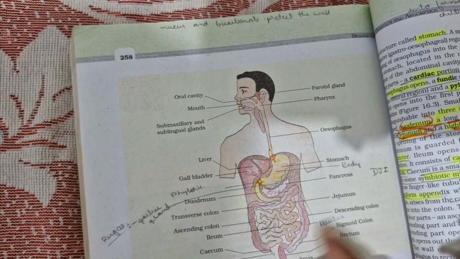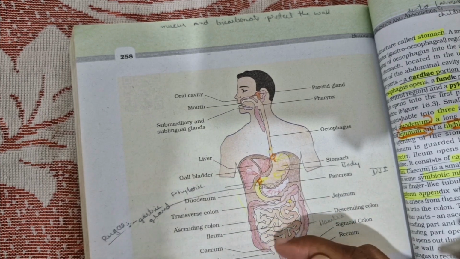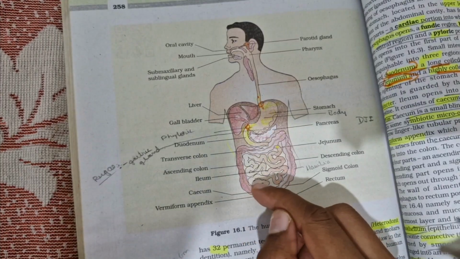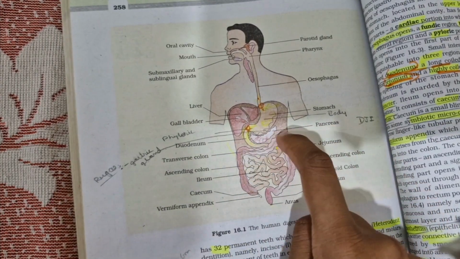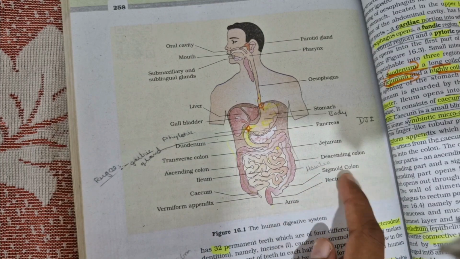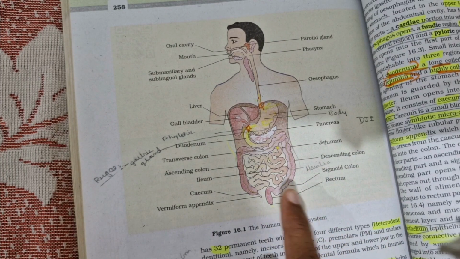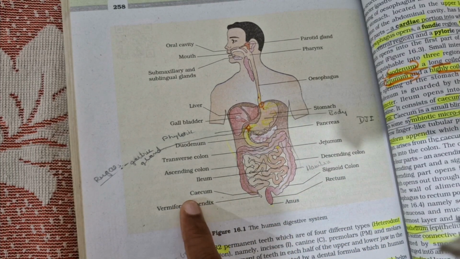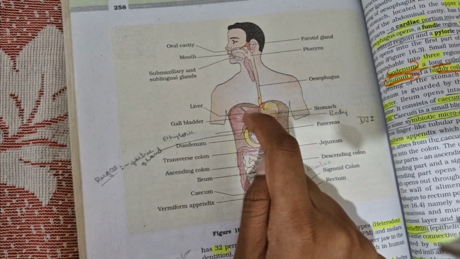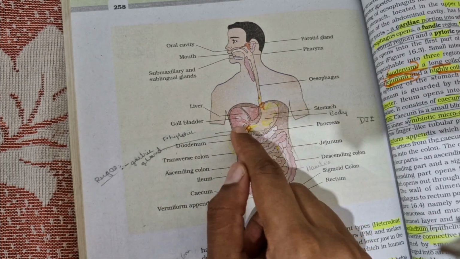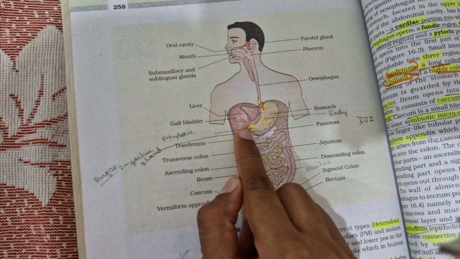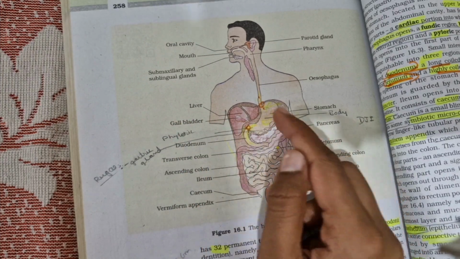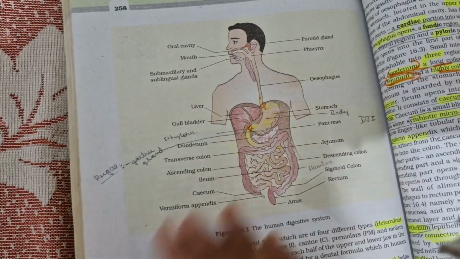Then the highly coiled ileum. Then it enters into the cecum, which is a part of the large intestine: ascending colon, descending colon, transverse colon, sigmoid colon. Then it enters into the rectum, and finally opens into the anus. This is a vestigial organ, the vermiform appendix, which I left out. This is the liver, the largest gland, where bile is produced and then stored in the gallbladder, which has the cystic duct. This is about this diagram.